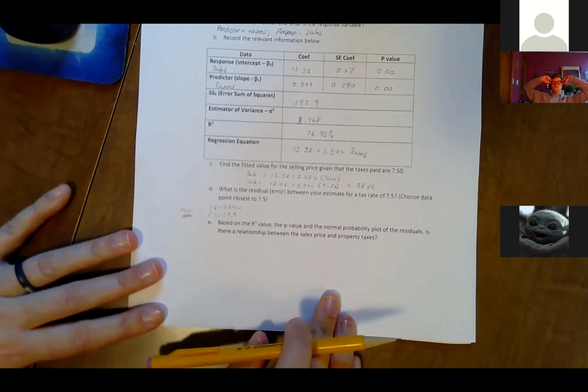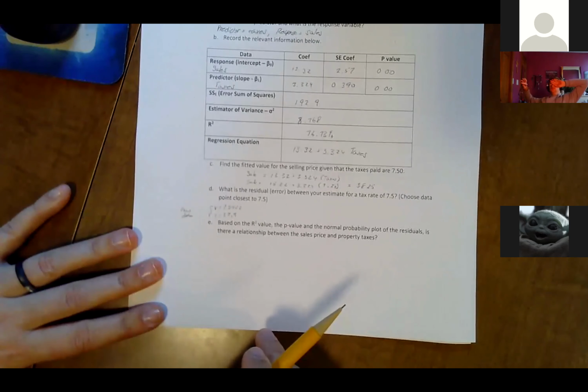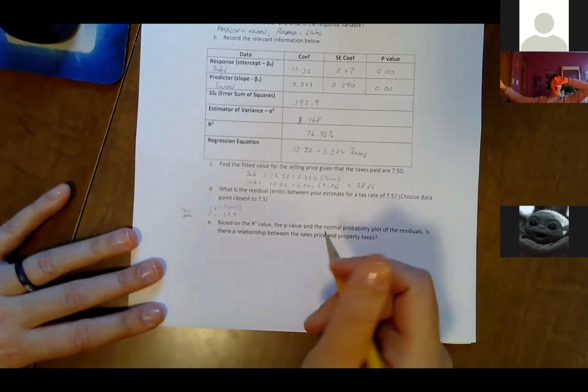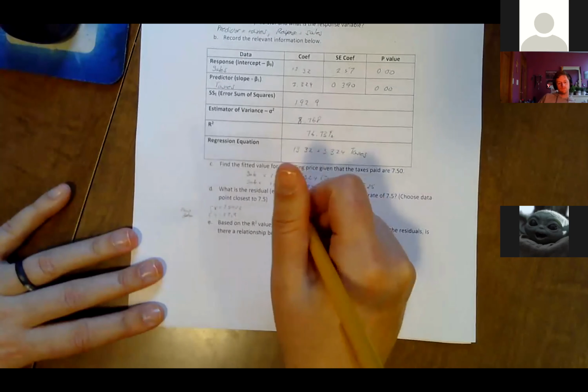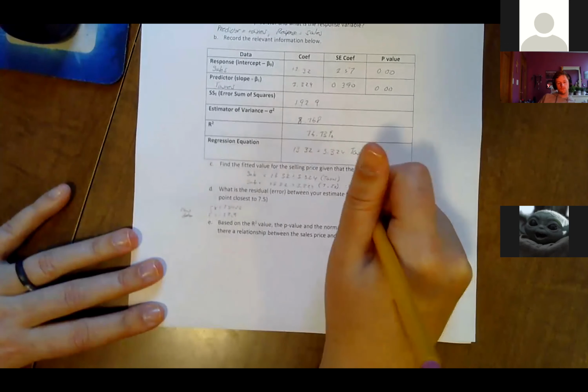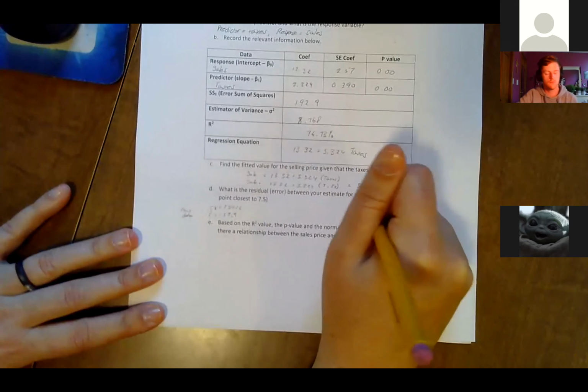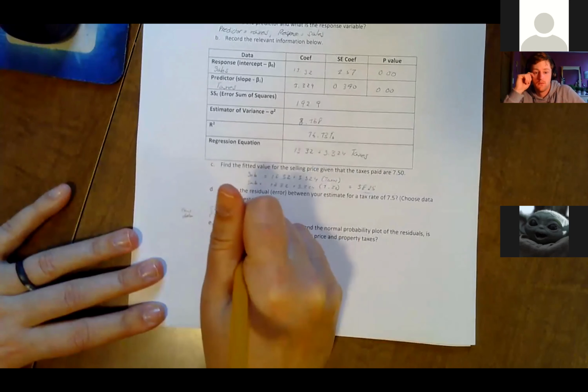There we go. Switching back to my camera here, you can see that what I actually have is my residual for 7.5 is the difference between the two. The difference between what I calculated, which was 38.25, and what the actual raw data was.